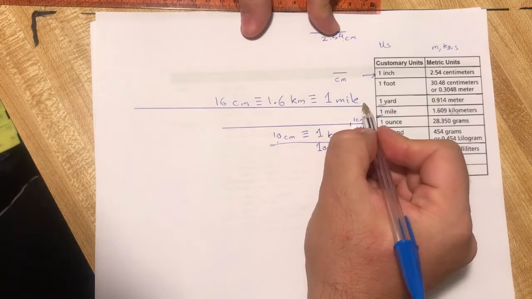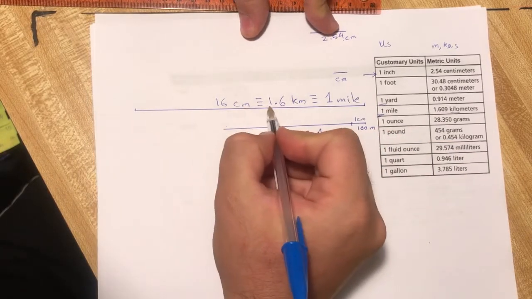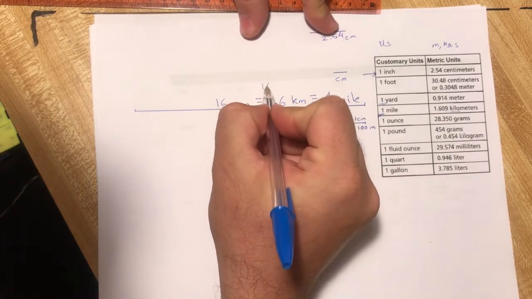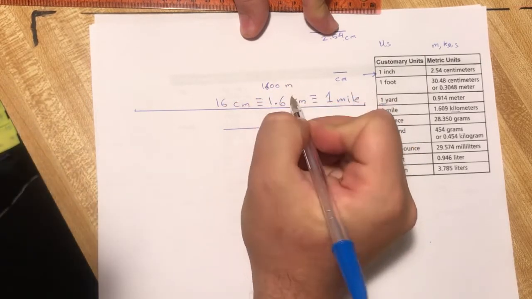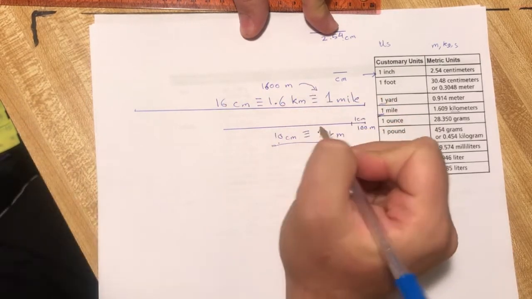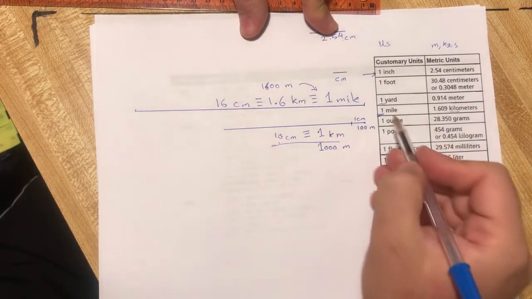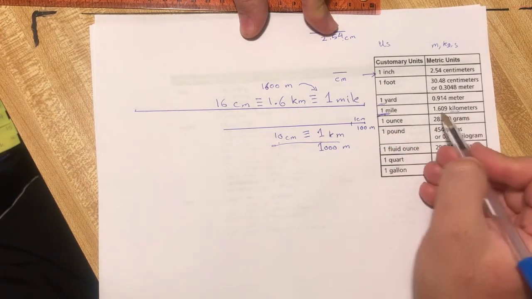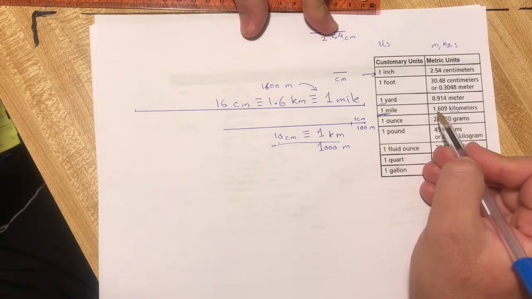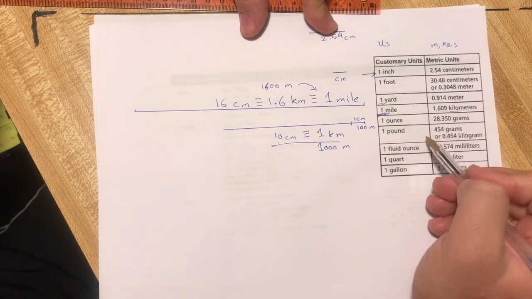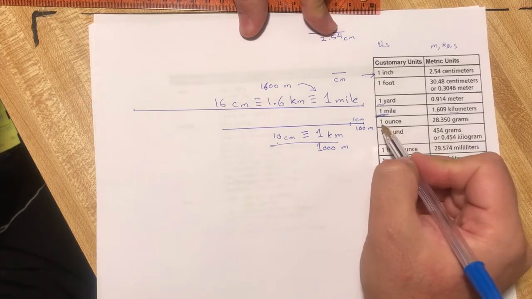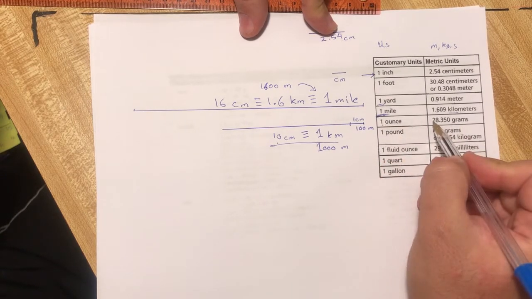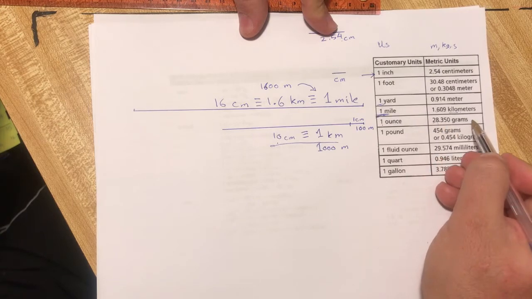So 16 centimeters equal 1,600 meters, which is almost equal to 1 mile. 1 mile is almost 1.6 kilometers. 1 ounce is equal to 28.35 grams, and so on.